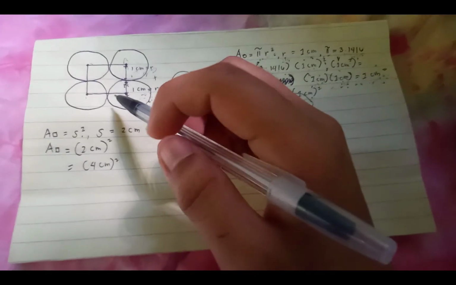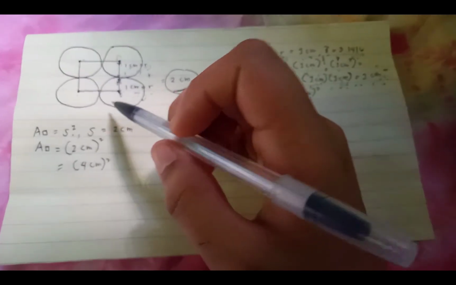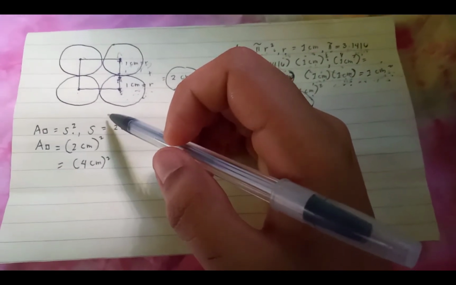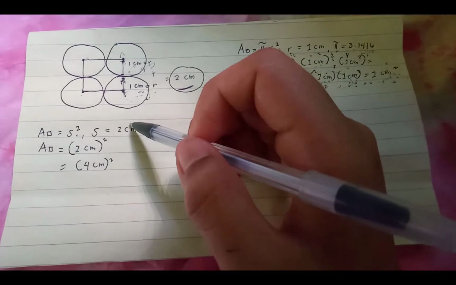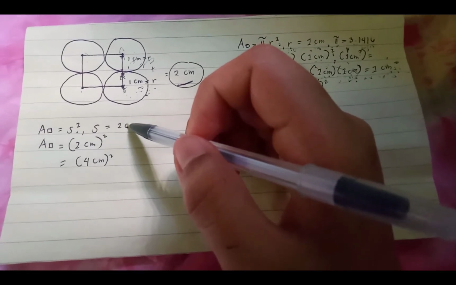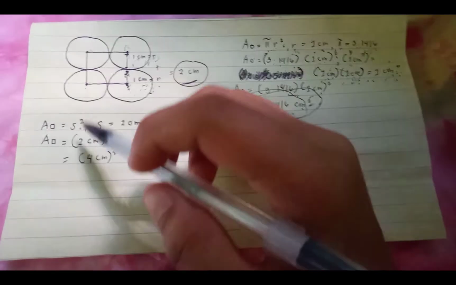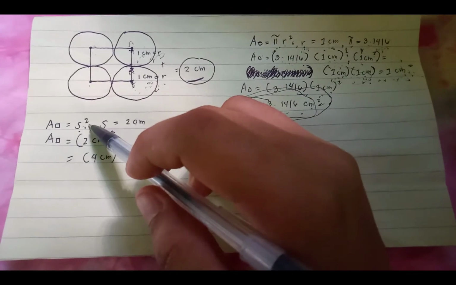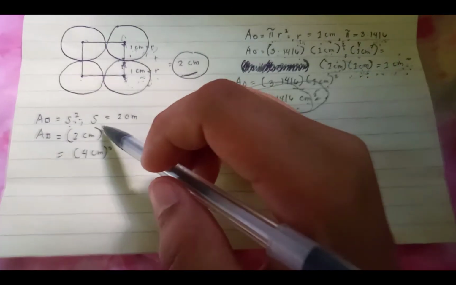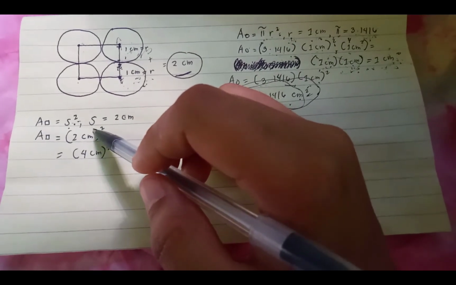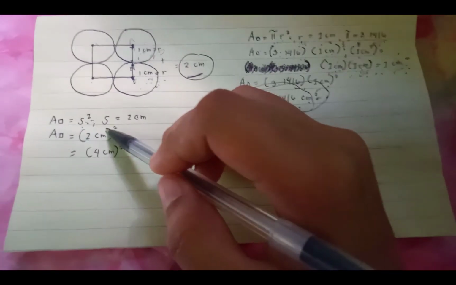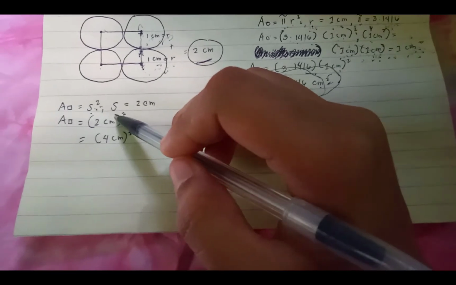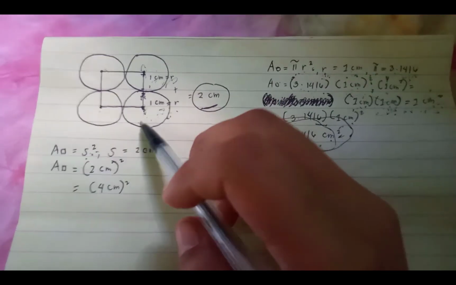So next to do is simply find the area of our square. The formula for the area of the square is S to the power of 2, where S is the size of the sides of our square, which is from here.